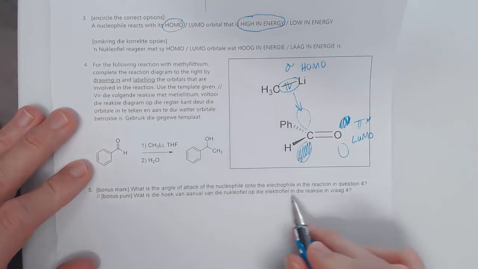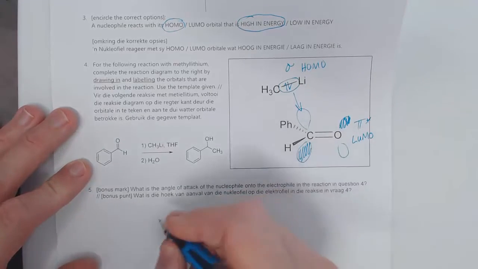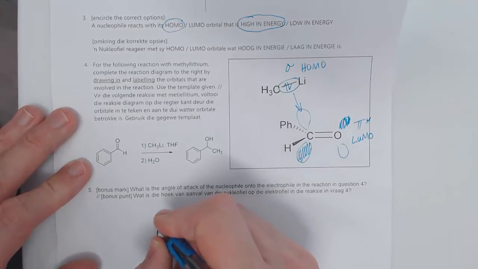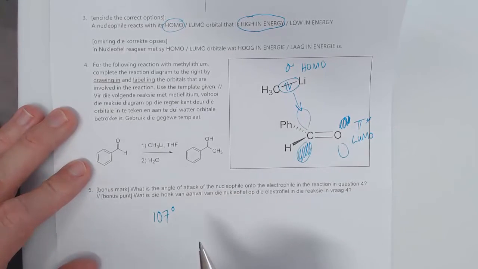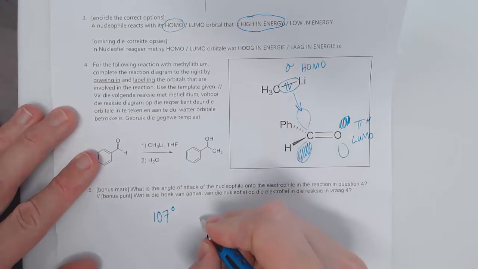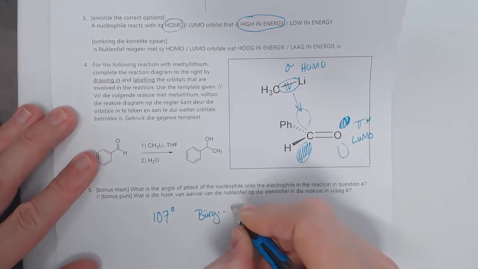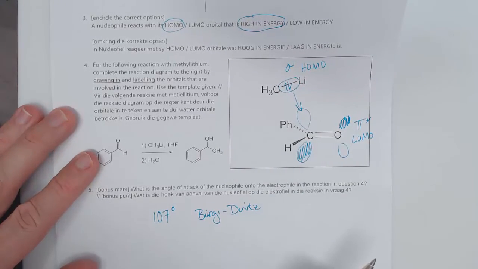Lastly, the bonus question over here was, what is this angle of attack? Remember, I said I don't expect you to know it, but I'll give it as a bonus question sometimes. So the first time you've seen it as a bonus question, it's 107. You actually all did that very well. And for those of you really space cadets out there, it's the Bürgi-Dunitz angle. But I didn't actually ask that there, so it's not even part of it. But that's the name of that.